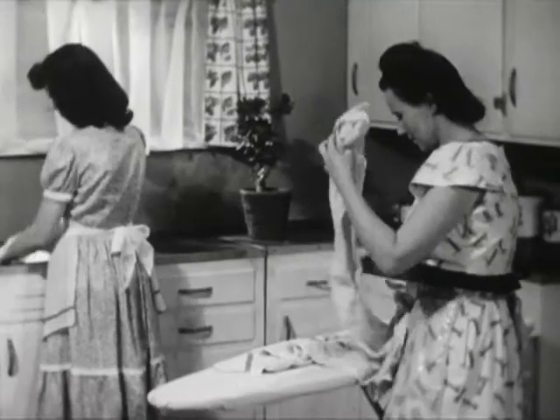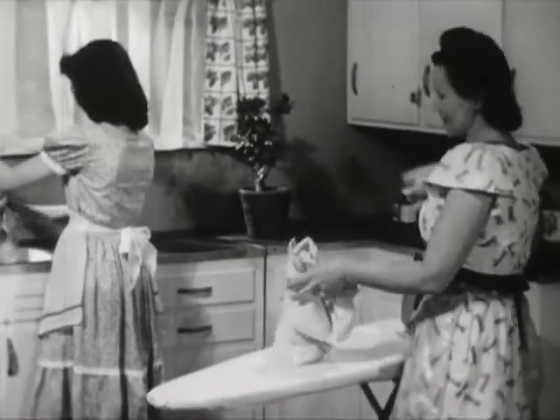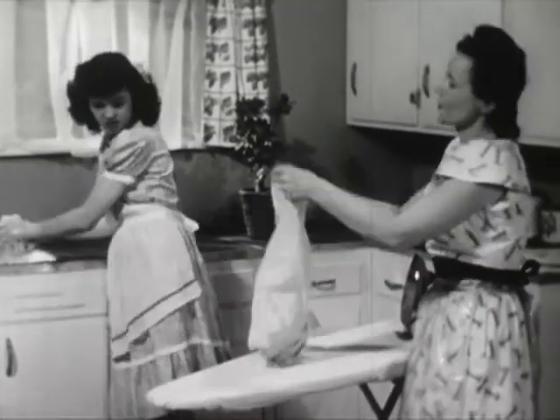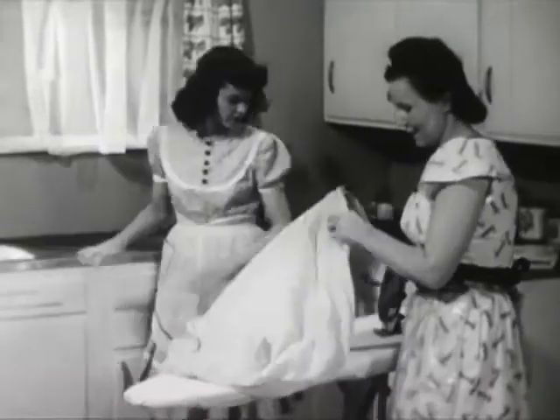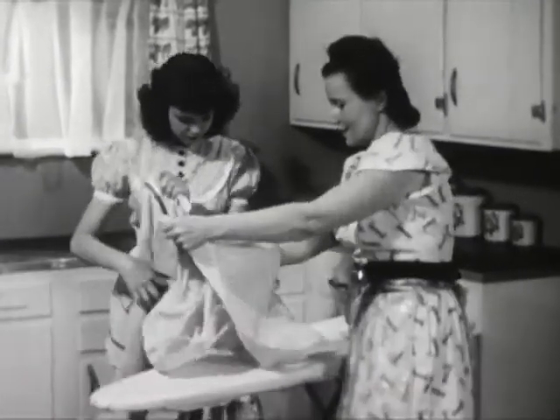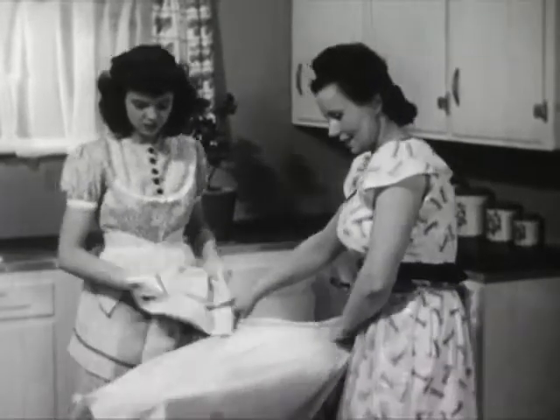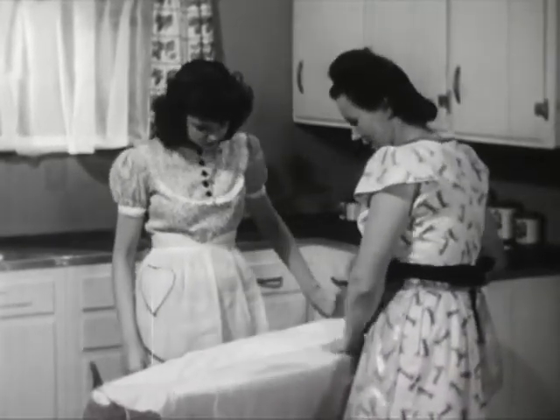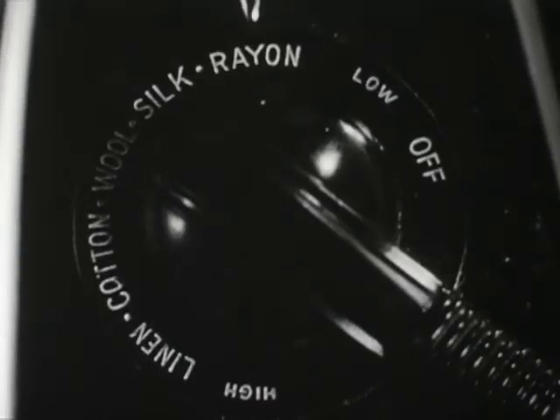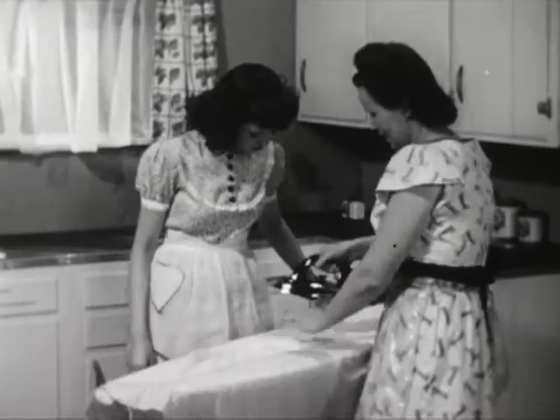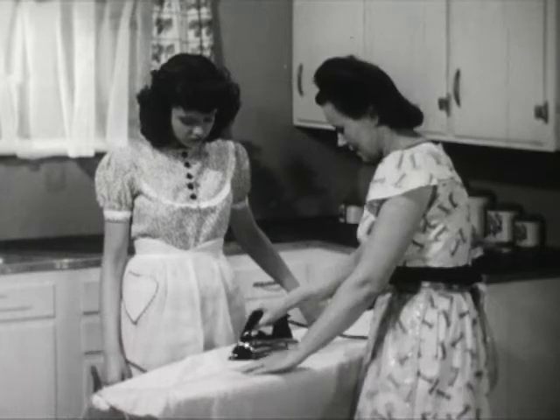On the next wash day, Nancy learns that rayons wash well, but lose about half their strength when wet. Wet rayon should be handled very carefully and should be turned inside out and ironed on the wrong side to prevent iron shine. Iron temperature is very important too. We saw how excess heat melts rayon.